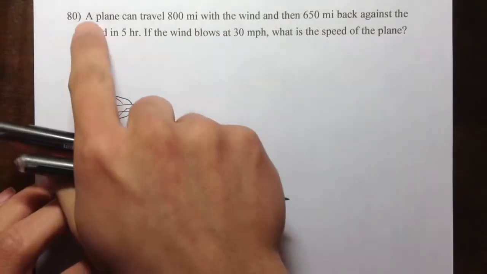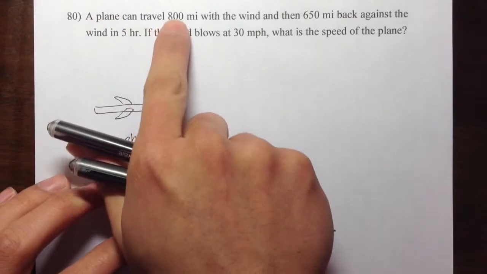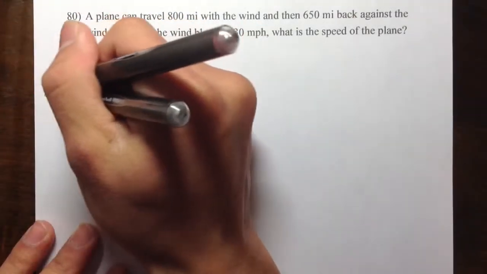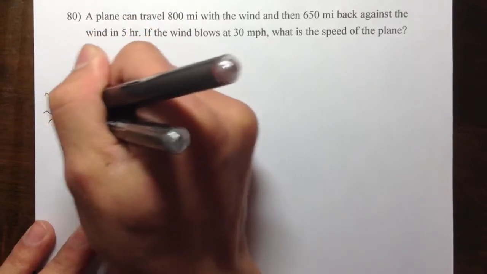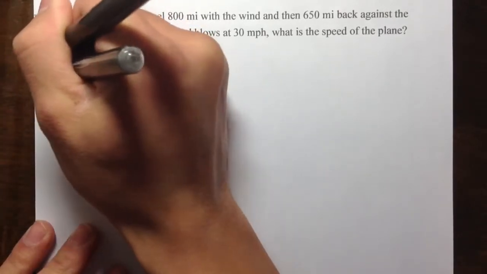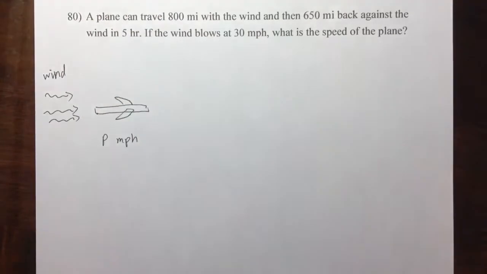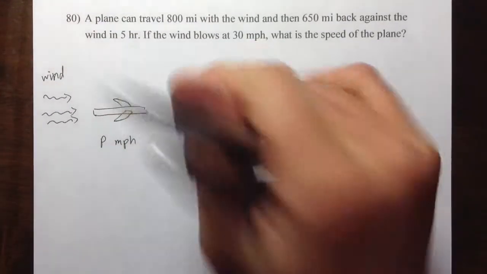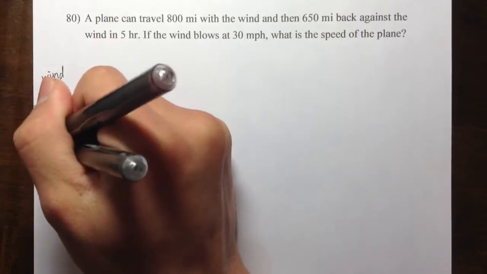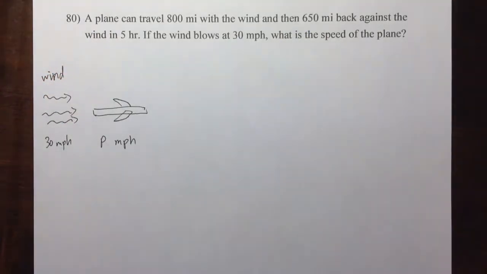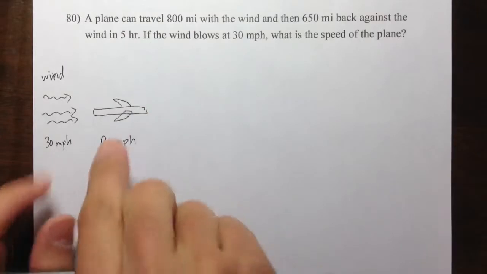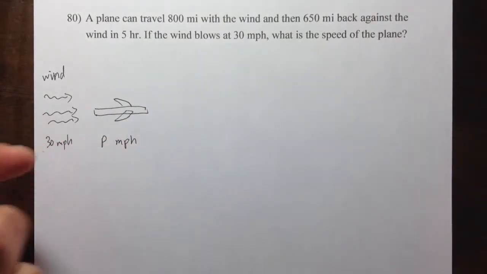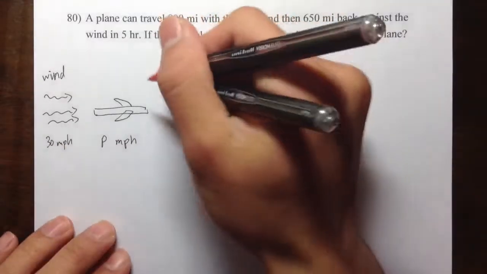The first situation is the plane can travel 800 miles with the wind. So we have the wind as well, and the wind is actually in the back pushing the plane. So this is my wind, and we do know the wind is blowing at 30 miles per hour. The plane is going this way, and the wind is also pushing from the back. They are going the same direction.